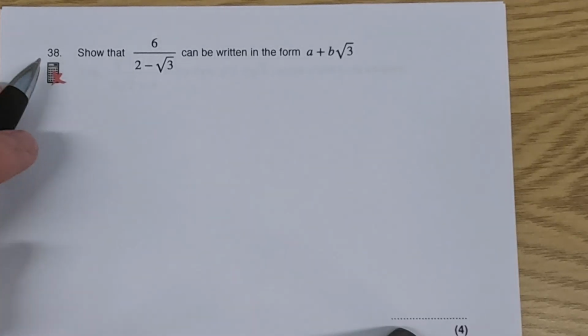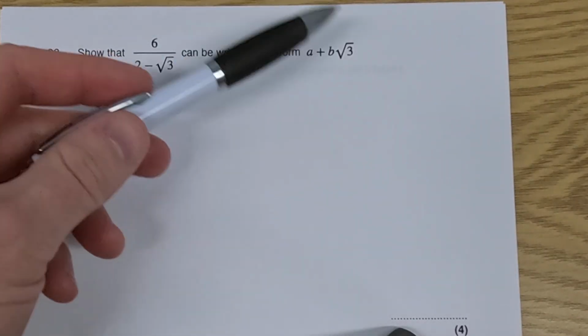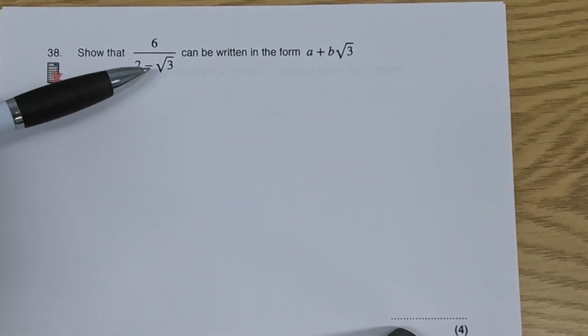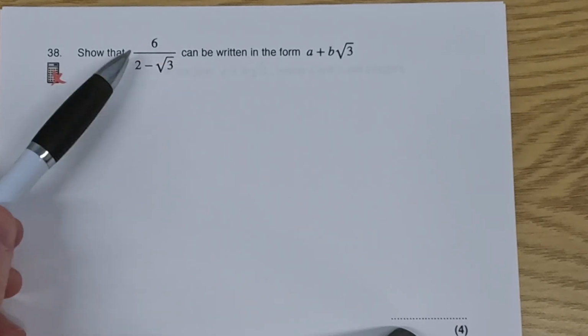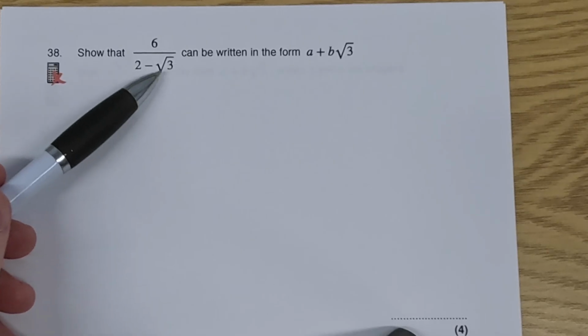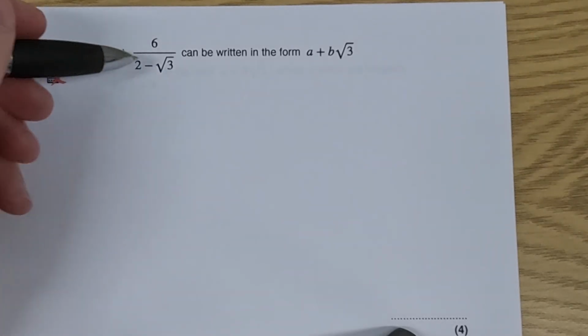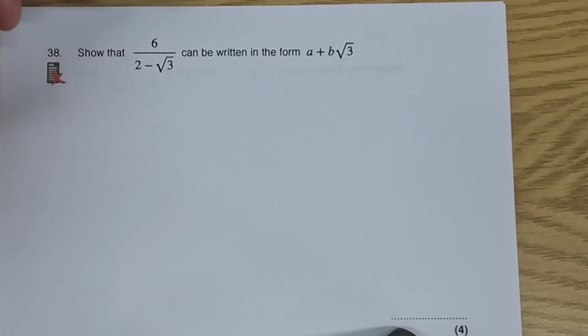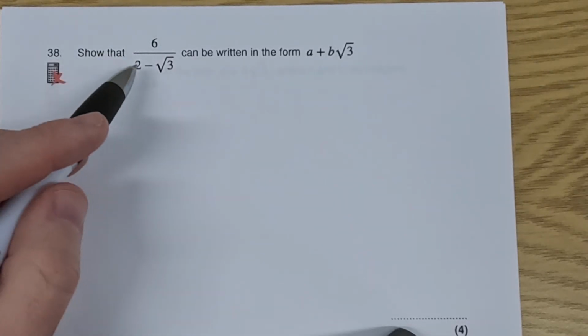Okay, let's look at our next question, question number 38. It is a similar type of question where we've been asked to rationalise the denominator. Here we can see the denominators are irrational. If you do 2 take away the square root of 3, that'll be irrational. So we need to multiply both the numerator and the denominator of that fraction by 2 plus root 3.